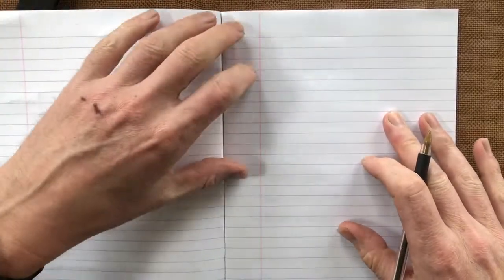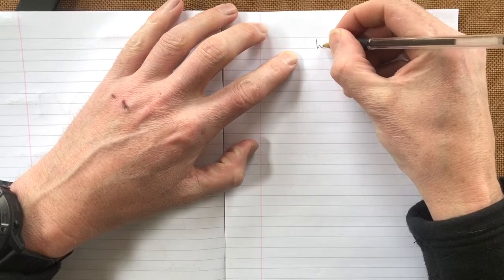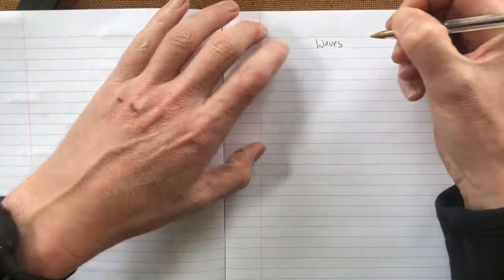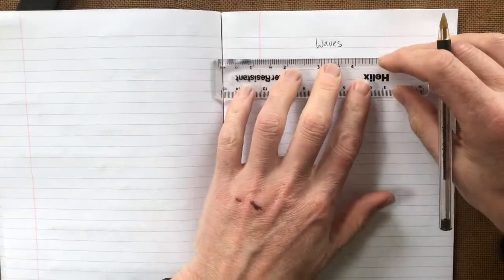Right, I'm going to try doing this in a different way. So we're going to show you how to set this out in your books. So I've got my page here. First thing is title, which is waves. Let's do this properly. Got my ruler, and I'm going to underline that.